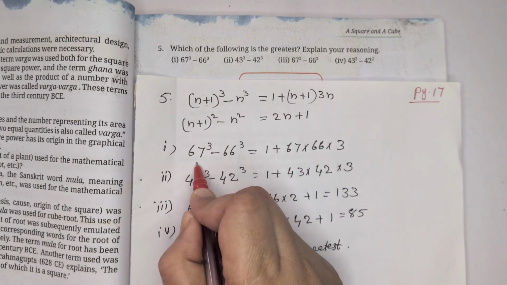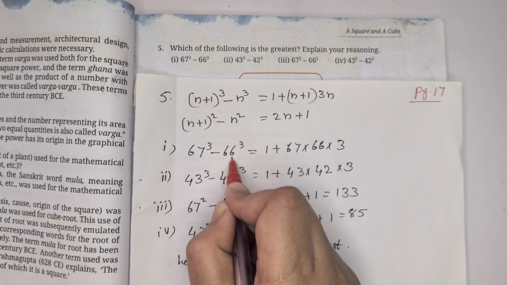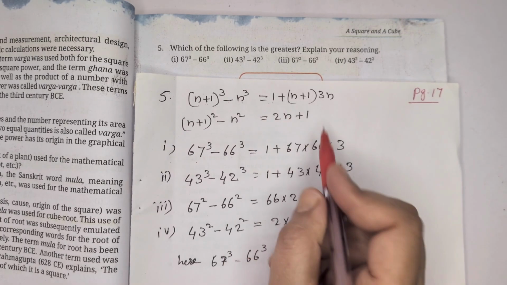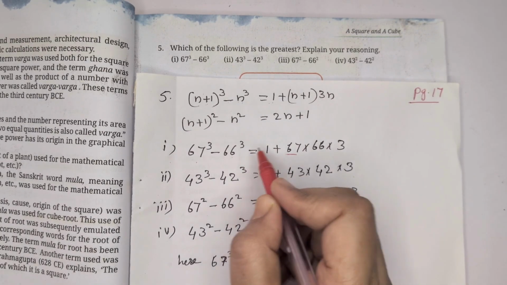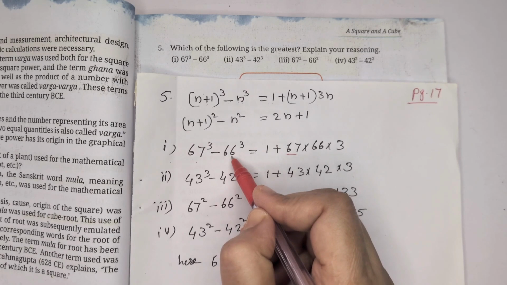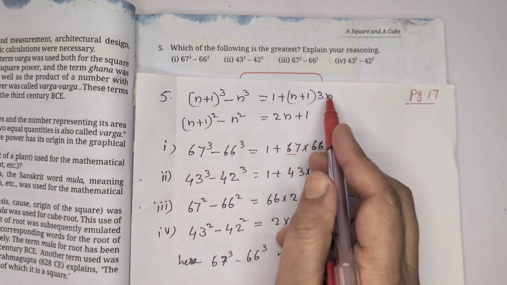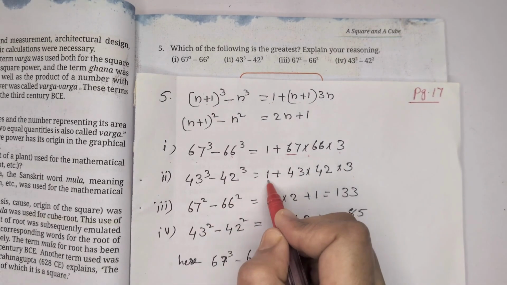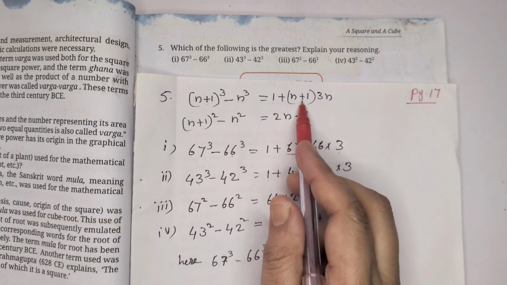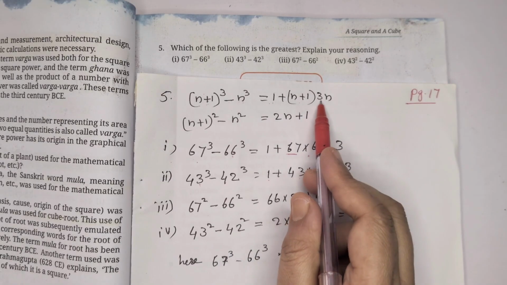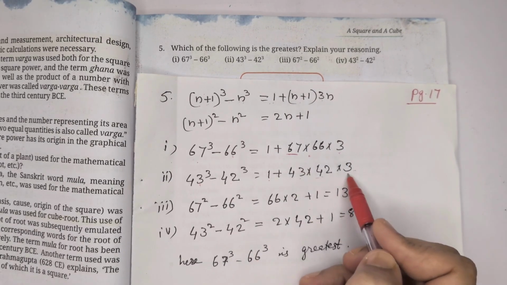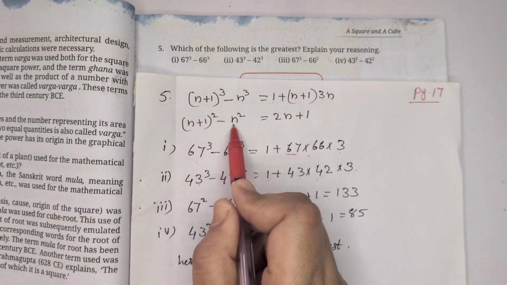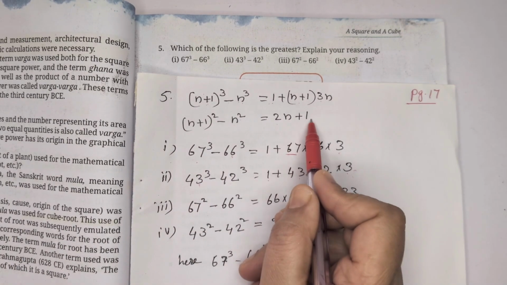So here we can take 67 as the bigger number, 66 as the smaller number, and 1 plus the bigger number, that is 67, into 3 into n, which is 66. So 67 into 3 into 66. Here also the same: n plus 1 means 43, that into 3 into 42. In the case of square, one number square minus the other one will come 2n plus 1.